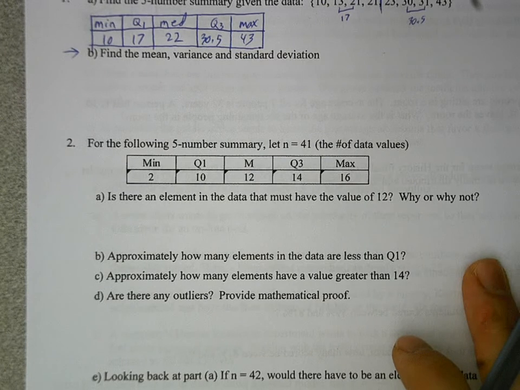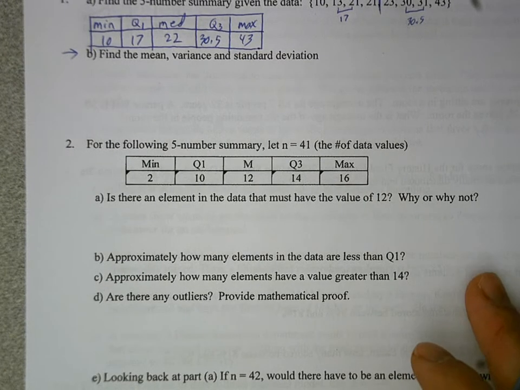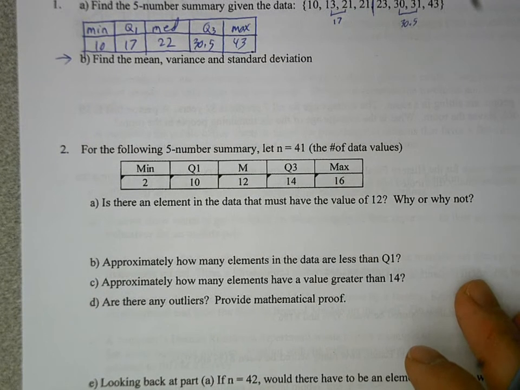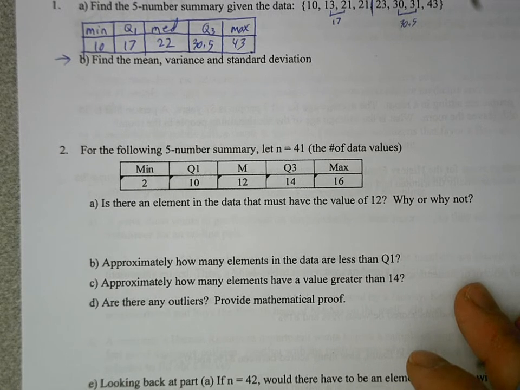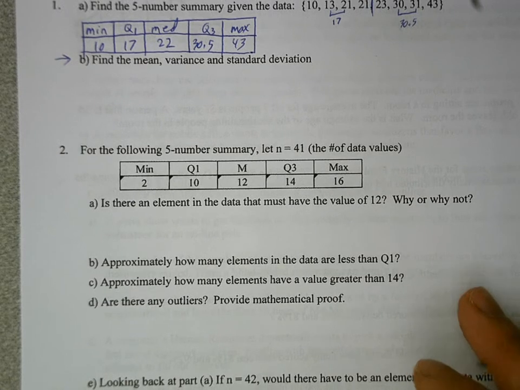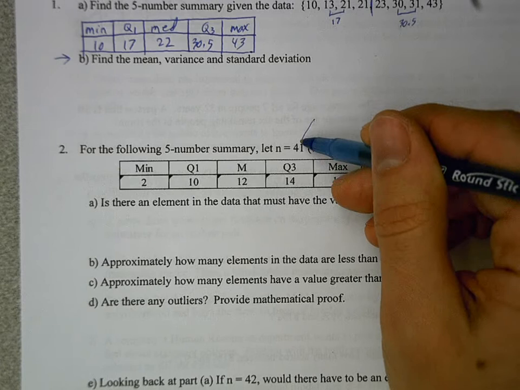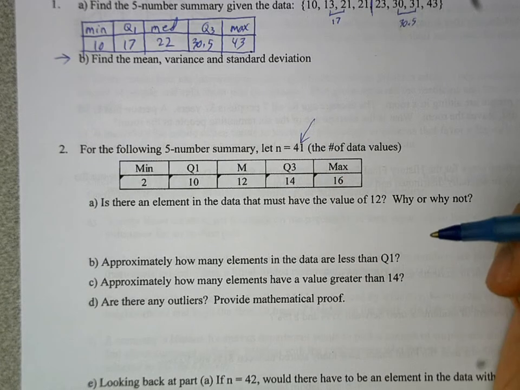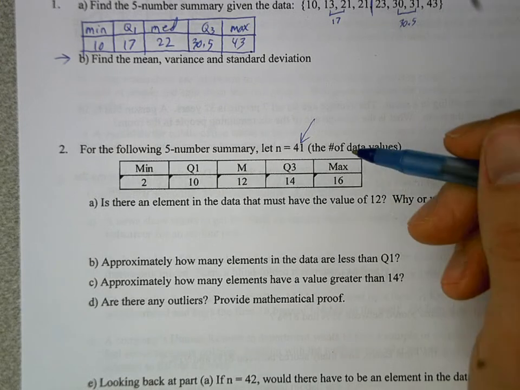So number 2, they've already made a 5-number summary for us. Part A, is there an element in the data set that must have a value of 12? How do I even check that? What do I look for? If this number of data values is odd or even, right?